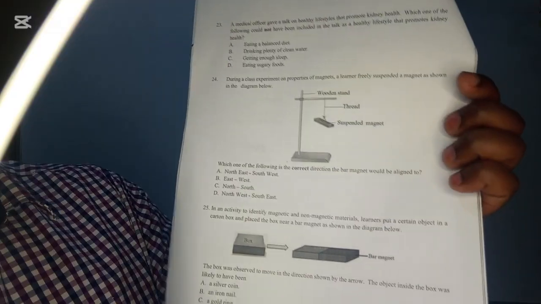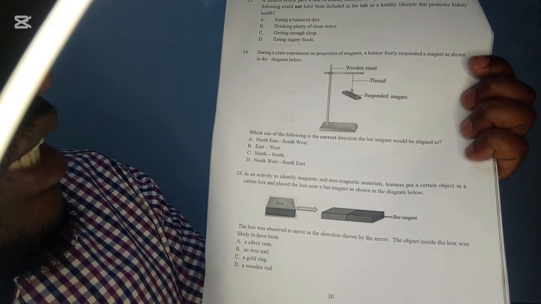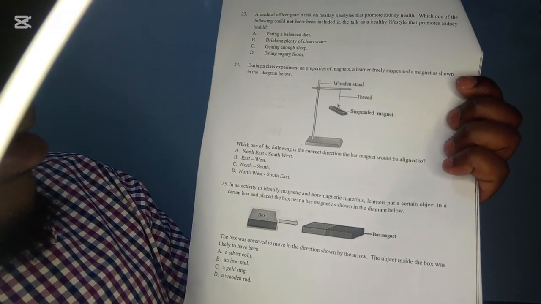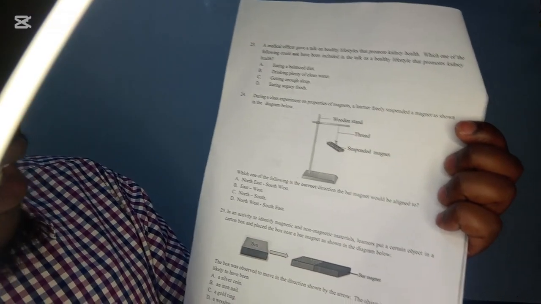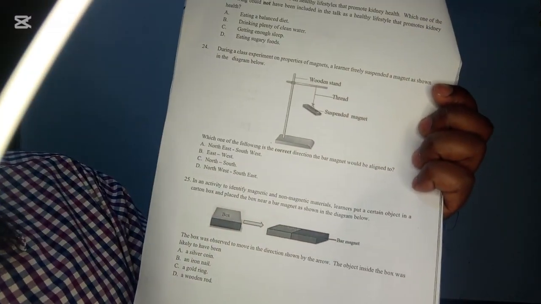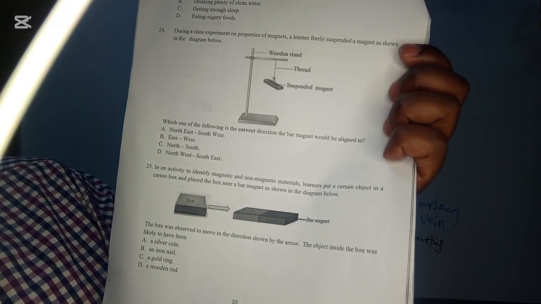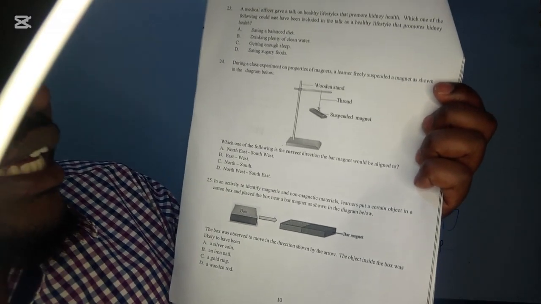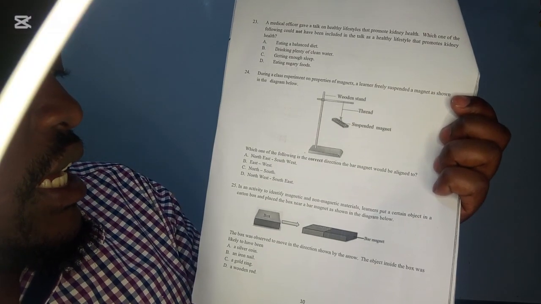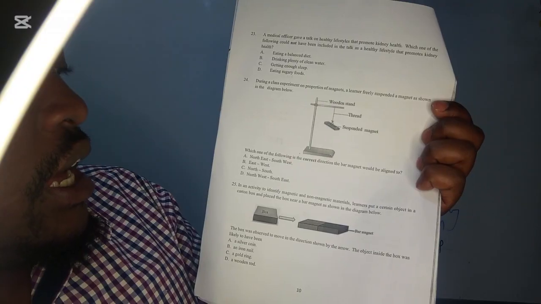Question 25. In an activity to identify... here you need to learn about magnets. The next question is also talking about magnets. Before I give the other information, let us look at the question. In an activity to identify magnetic and non-magnetic materials, learners put a certain object in a carton box and placed the box near a bar magnet as shown in the diagram below.